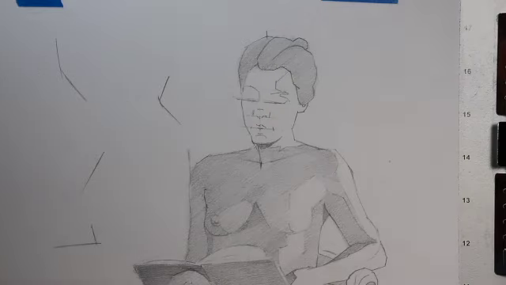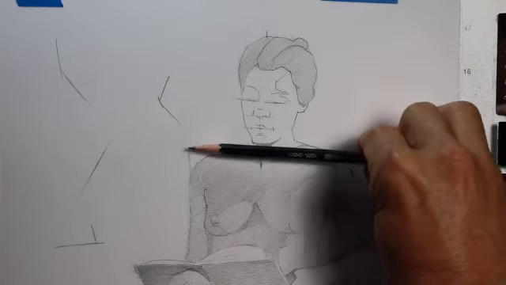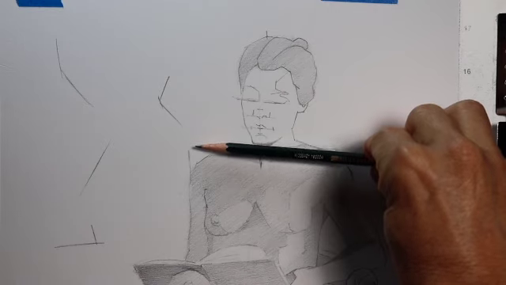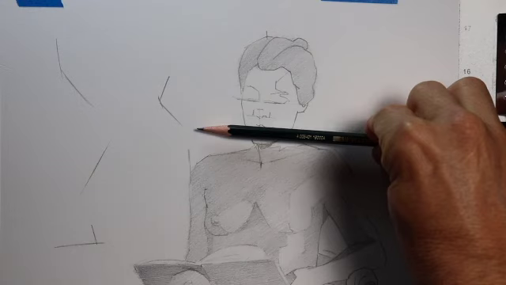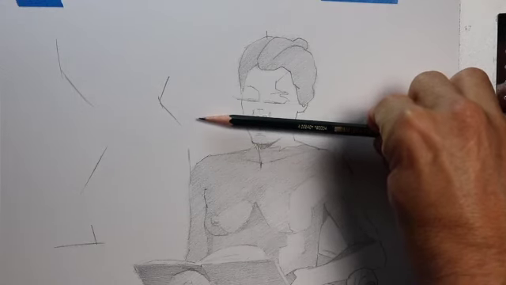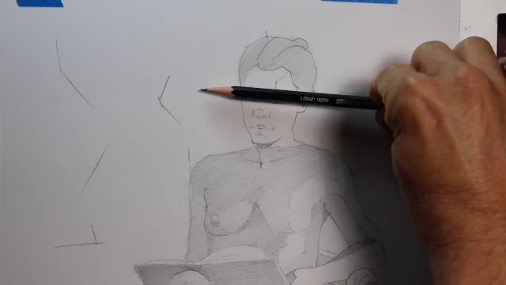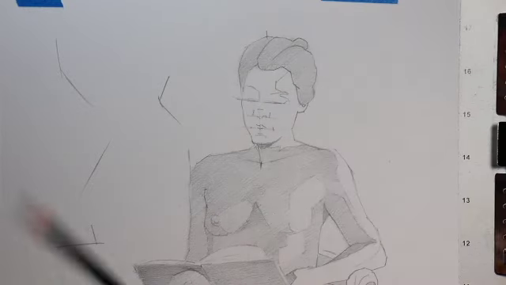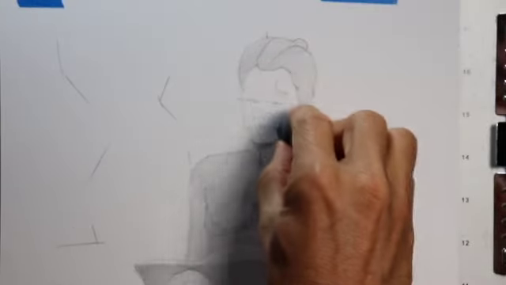Okay, class, so I'm going to go ahead and refine the face now. What I've done is created parallel lines, so chin to corner of left side of mouth and right side of mouth, to nose, to eye, and the eyebrow. One eyebrow seems to be a little bit higher than the other, but that's okay. So I'm just going to lighten these lines up a little bit.